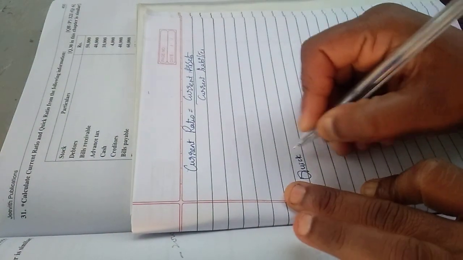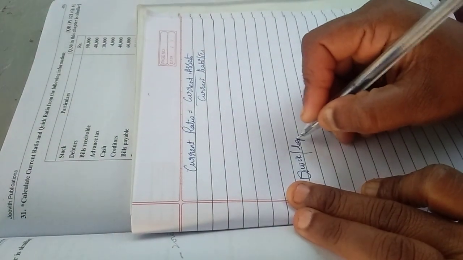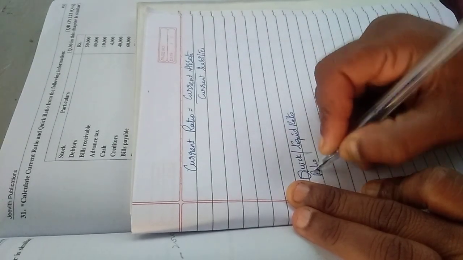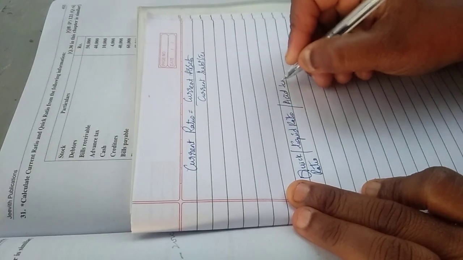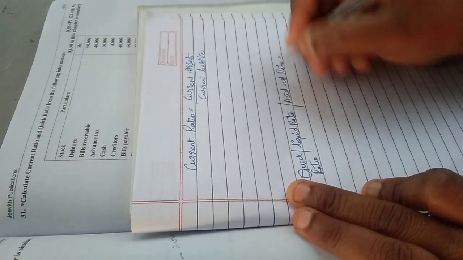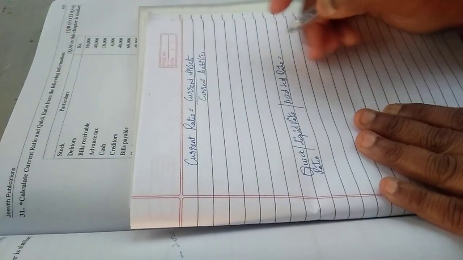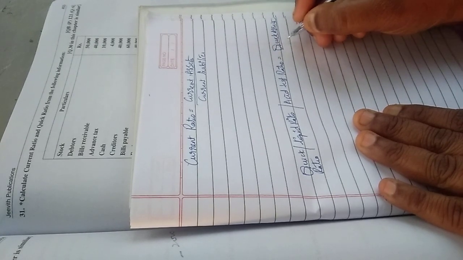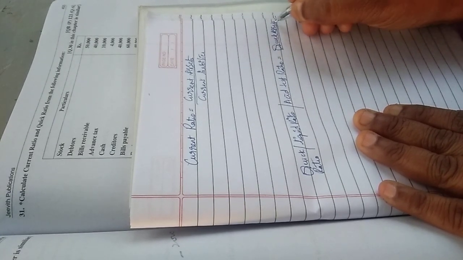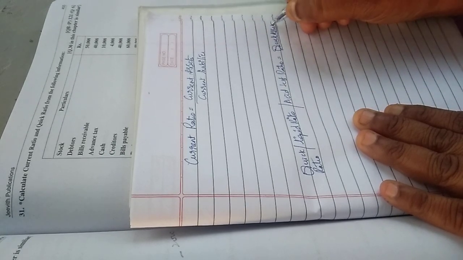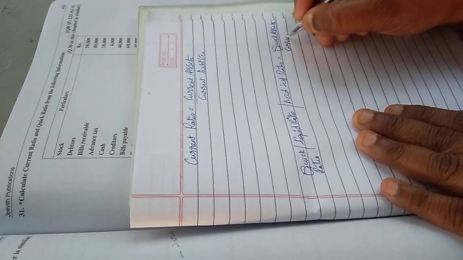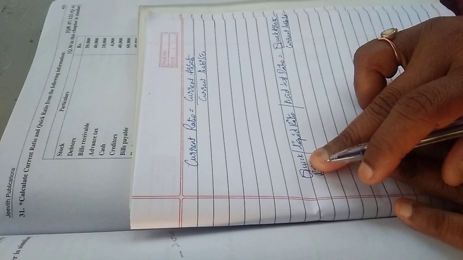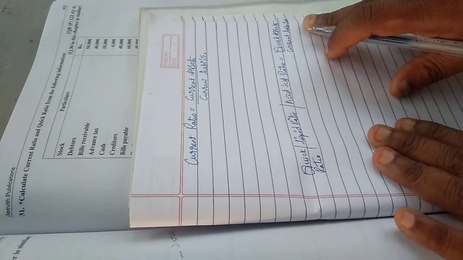So quick ratio is also called as liquid ratio. It is called as quick ratio, liquid ratio, or acid test ratio. Depending on what is asked, if they ask quick ratio, you will write the numerator as quick assets. If they've asked liquid ratio, then it will be liquid assets. So quick assets or liquid assets divided by current liabilities. Okay, so I repeat, quick ratio is equal to quick assets divided by current liabilities.